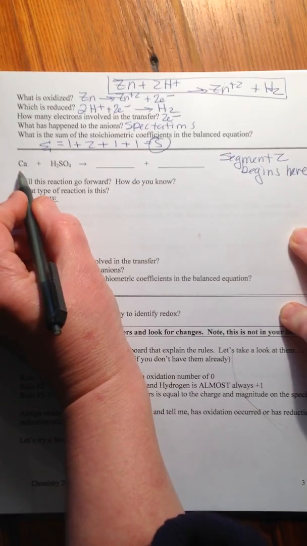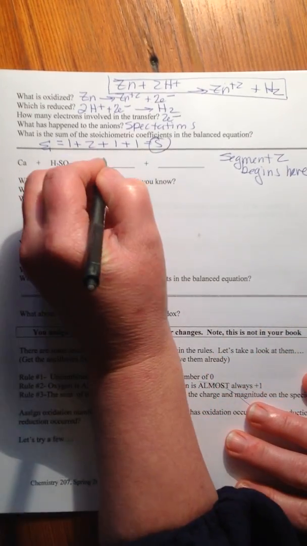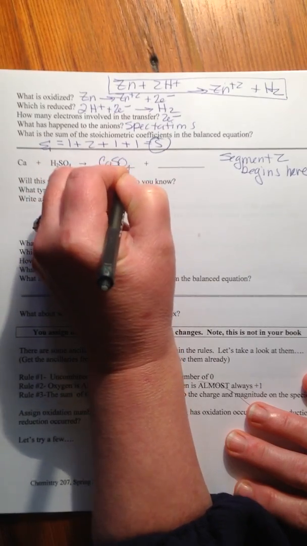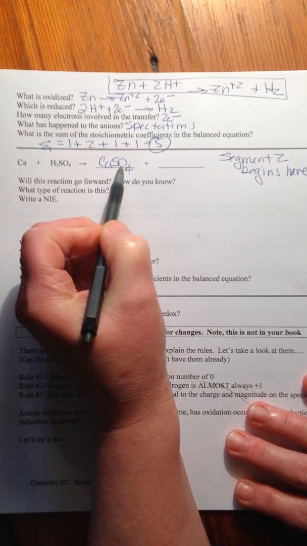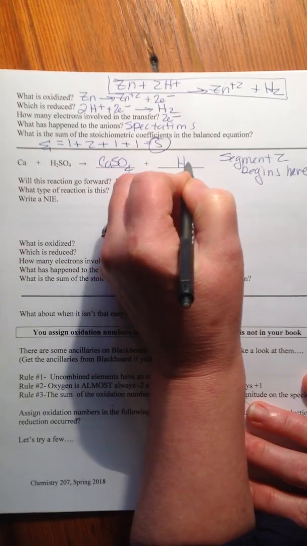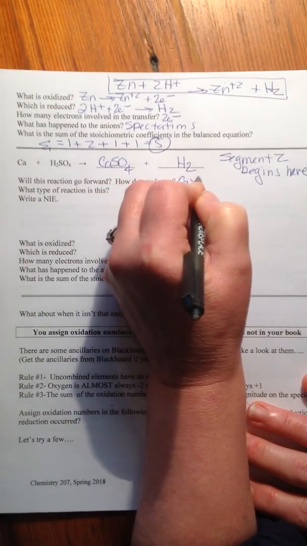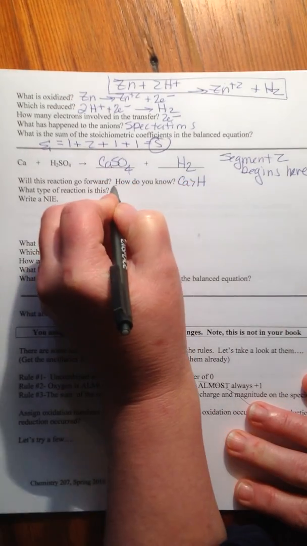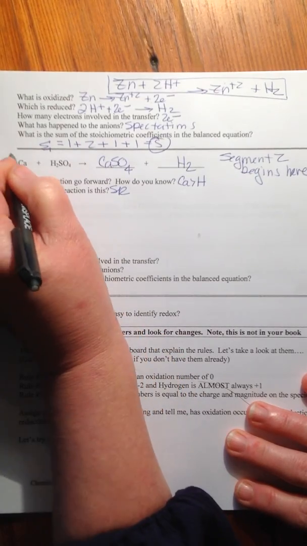Calcium is higher on the activity series than hydrogen, so this reaction will go forward. CaSO4 is our product because calcium is a 2 plus, sulfate is a minus 2, and hydrogen gas is displaced. Calcium greater than hydrogen. Single replacement. Write a net ionic equation.